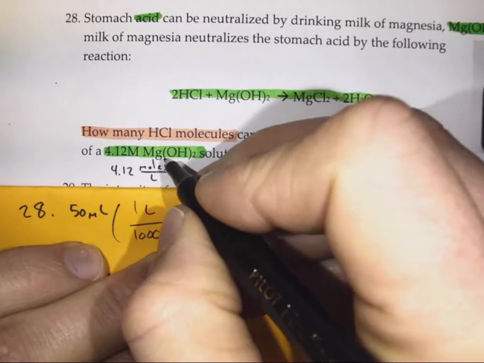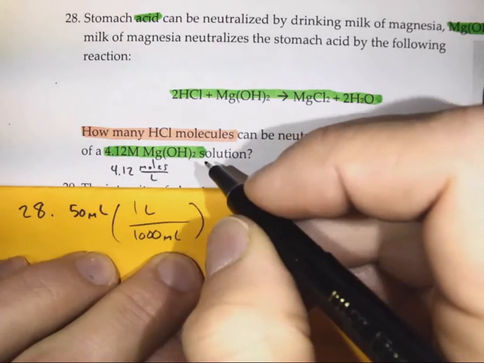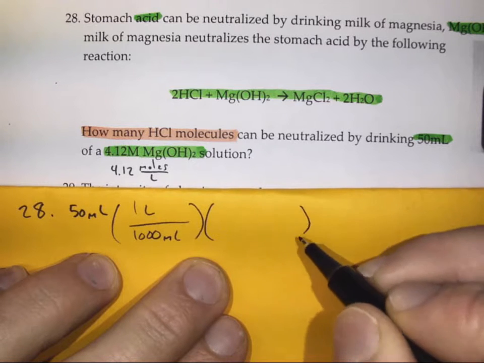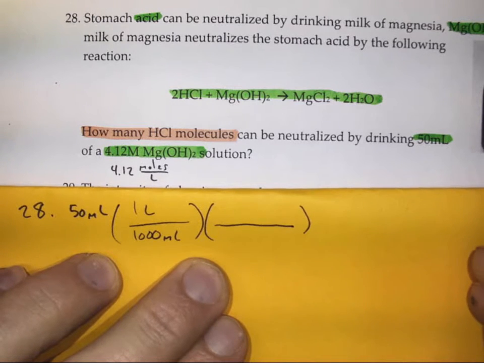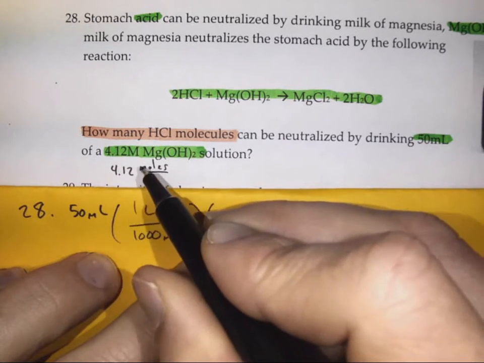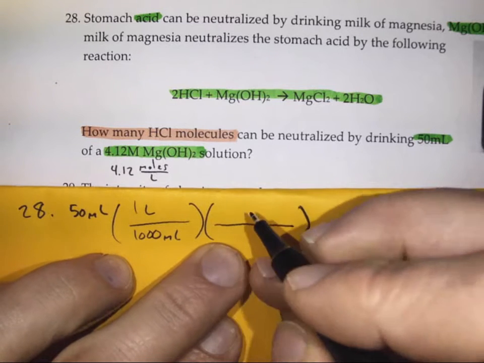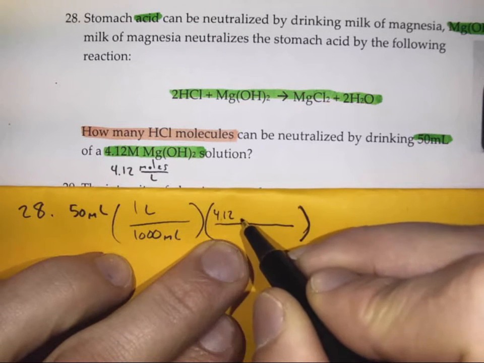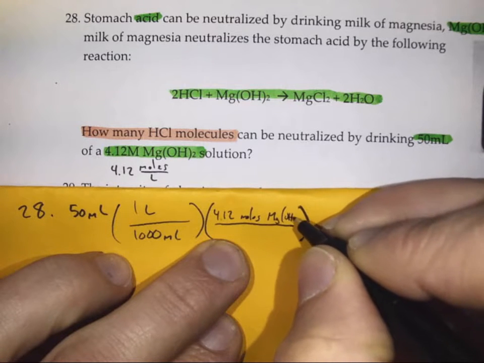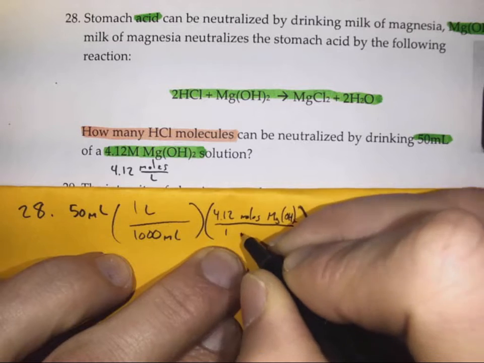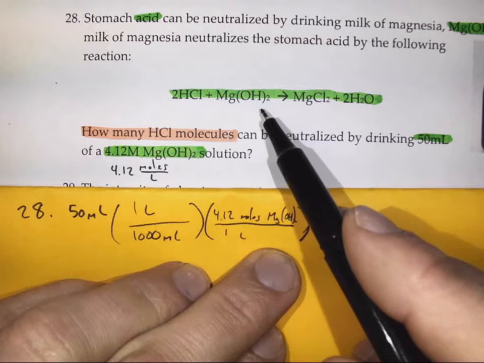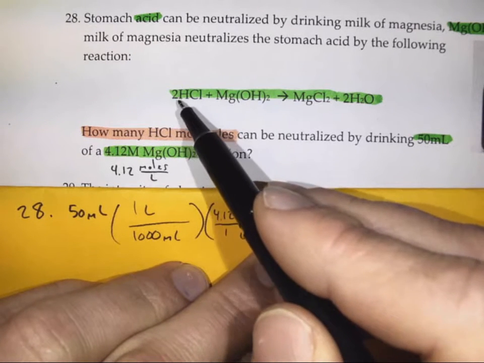Oh, I should probably be writing magnesium hydroxide. Well, I won't do that until I'm finished. Okay, I'll put that in this conversion here because the entire solution is not magnesium hydroxide. It's important to remember. However, it does have 4.12 moles of magnesium hydroxide for every liter of solution. So 4.12 moles Mg(OH)2 every 1 liter.